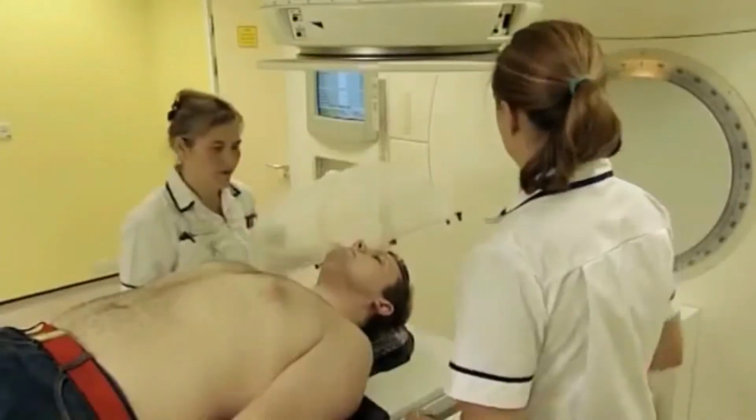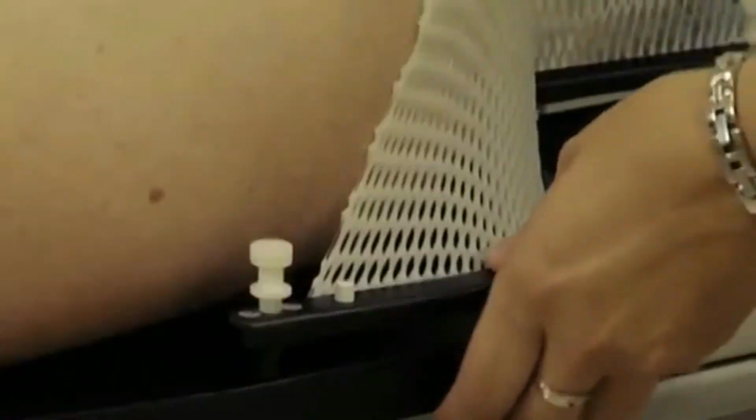Application of gamma rays. Radiotherapy. Gamma rays are used to treat cancer through the process called radiotherapy.